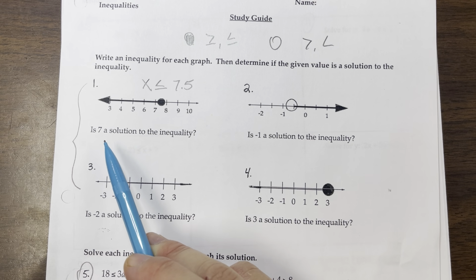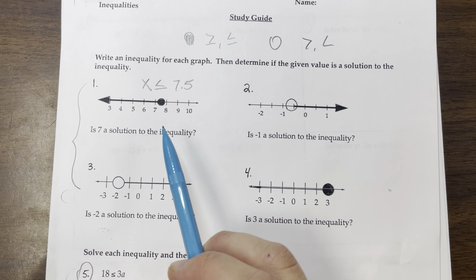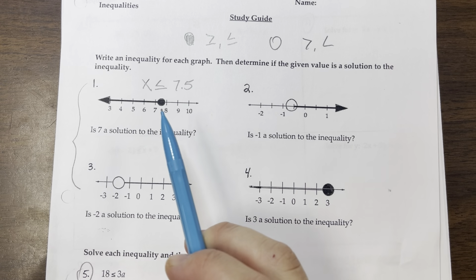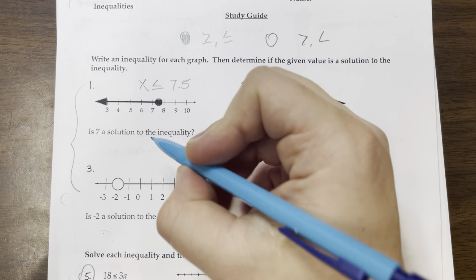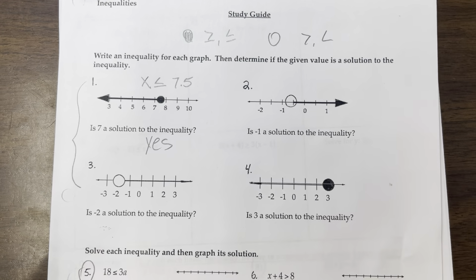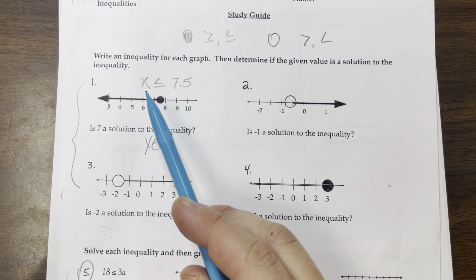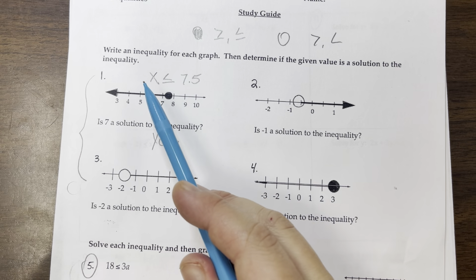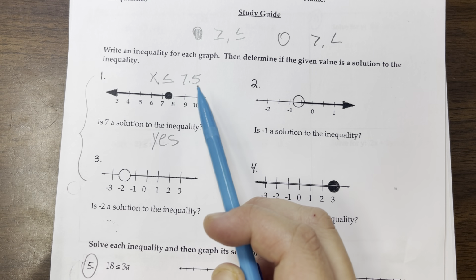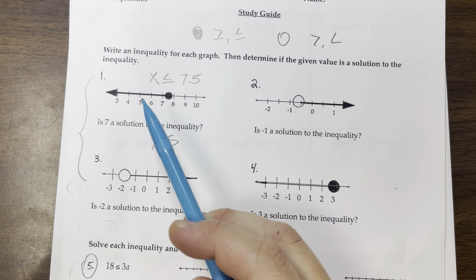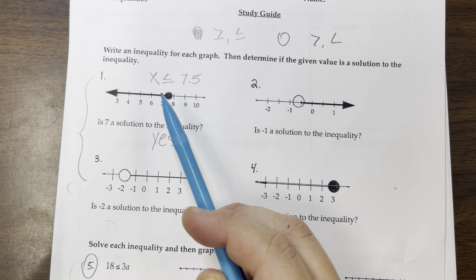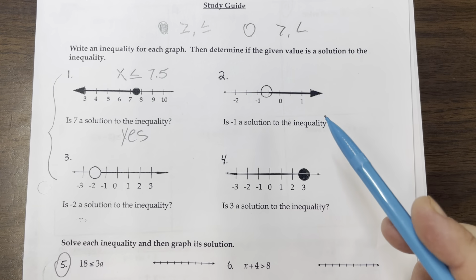So would 7 be a solution to this inequality? Well, is 7 less than or equal to 7.5? Yes, it is. And if you're not sure, you're basically just taking that number, putting it where the variable is, because x represents any solution that is less than or equal to 7.5. So yes, 7 is less than or equal to 7.5. Let's look at number 2.